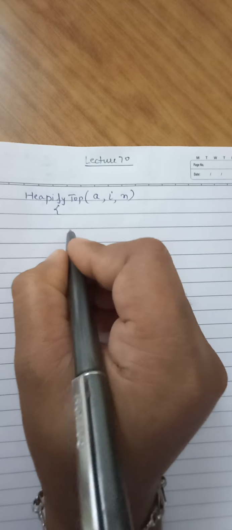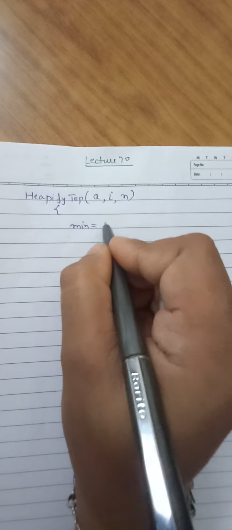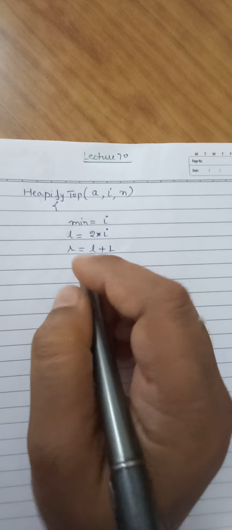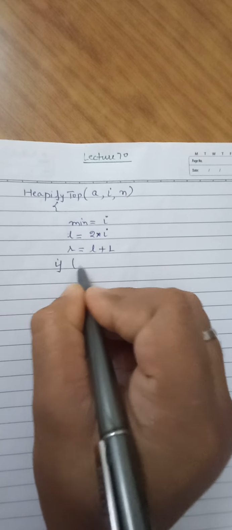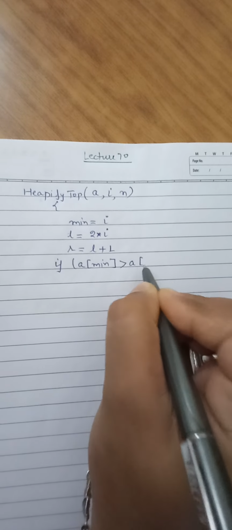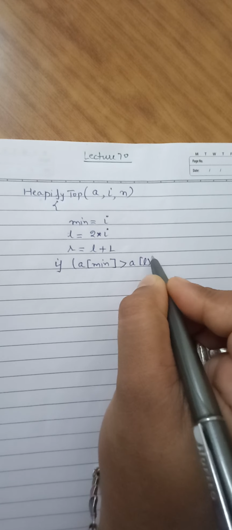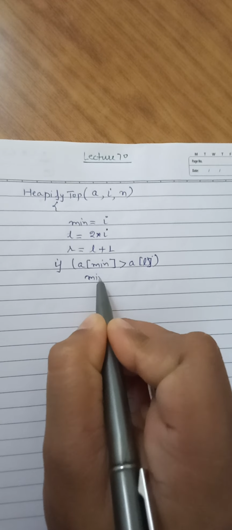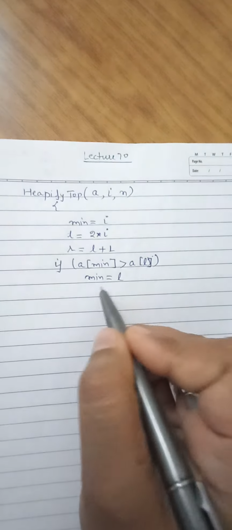Initially, we are assigning minimum value to the ith position. We are supposing that at the ith position we have the minimum element, and the left element will be 2 into the ith position, and the right element will be l plus 1 position. And then if array of minimum element is greater than array of left, then we will assign L, or we can say the left element, as the minimum element.